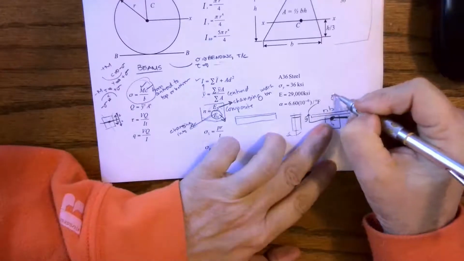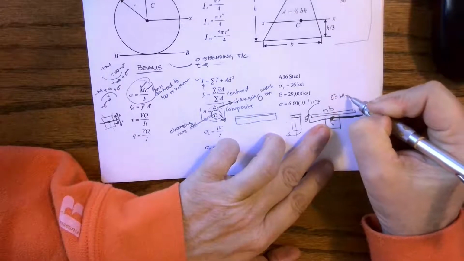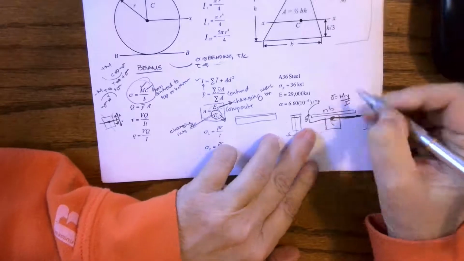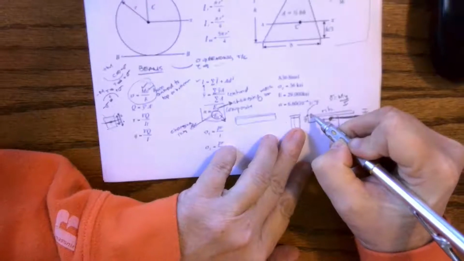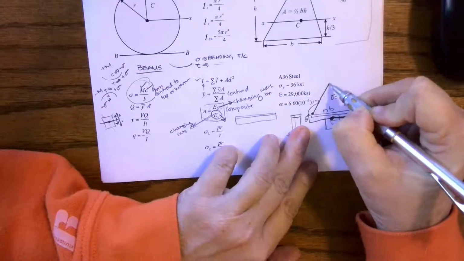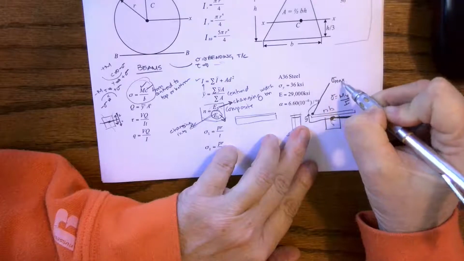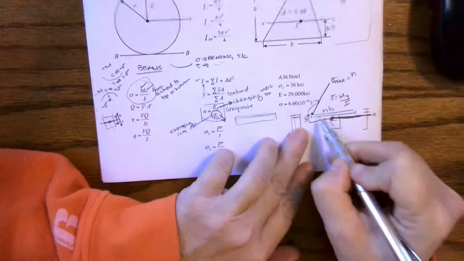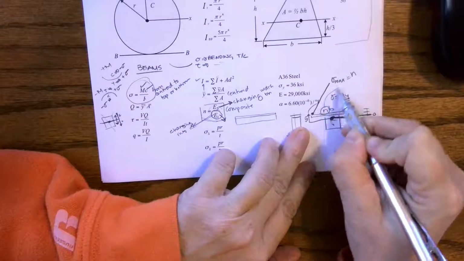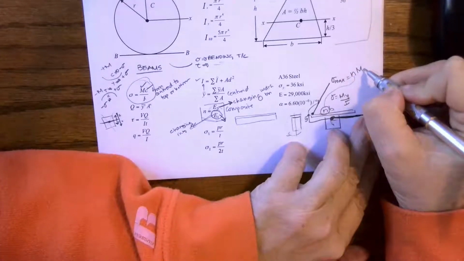Normal stress is My over I. At the top, our maximum for that top piece is going to include n because that's the one we transformed, so we have to pull that n out.